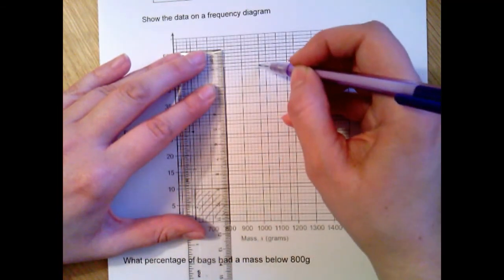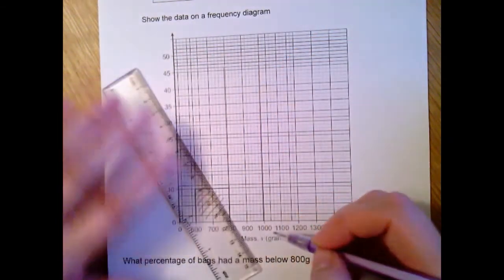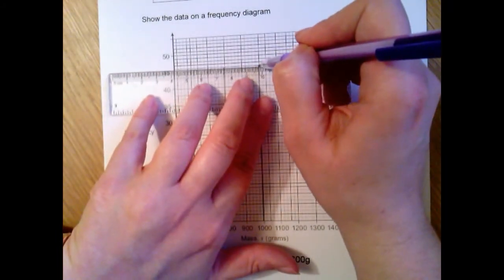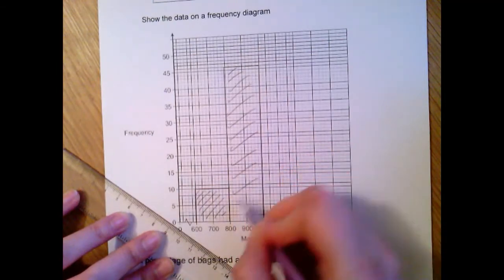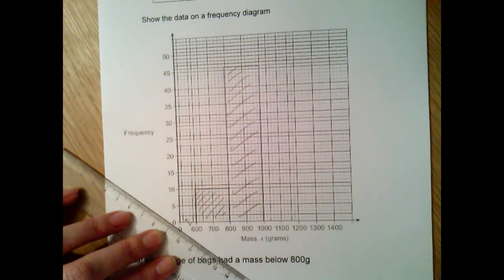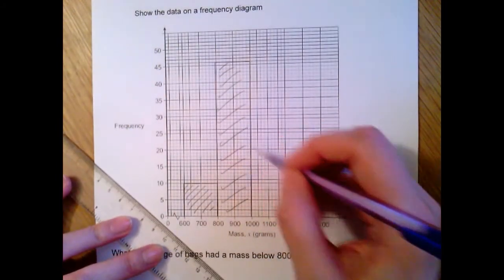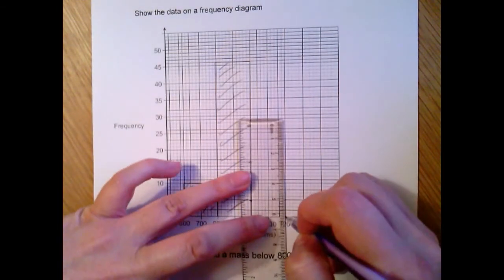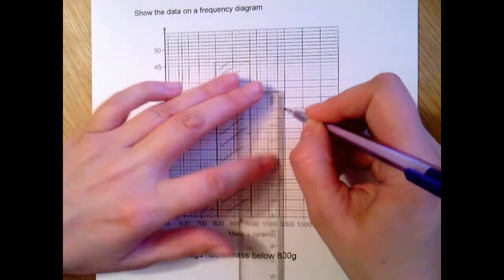And that was 1000 it was going up to, so over to there, joined up and shaded in. The next one then is going between 1000 and 1200 and up to 32. So we've already got that line in, so 1200 here and then up to 32.